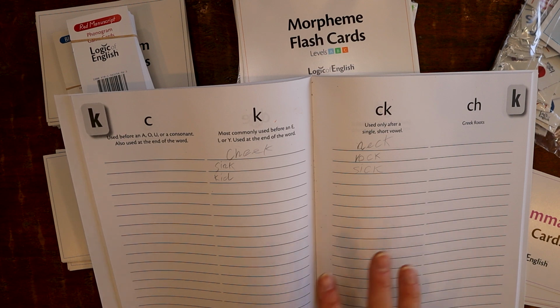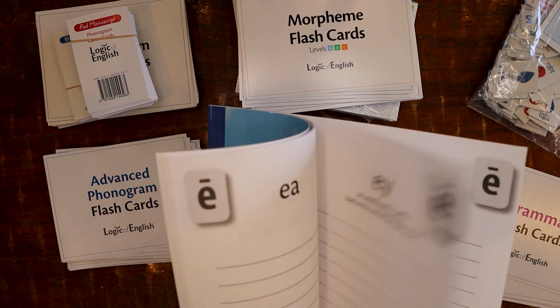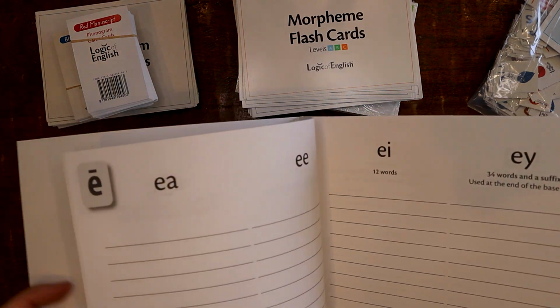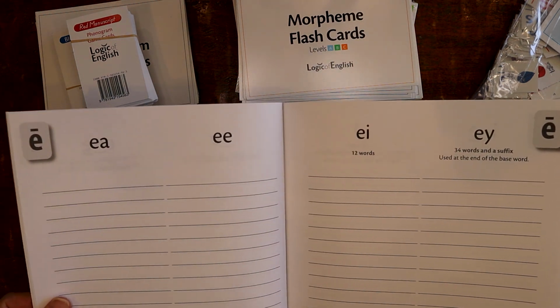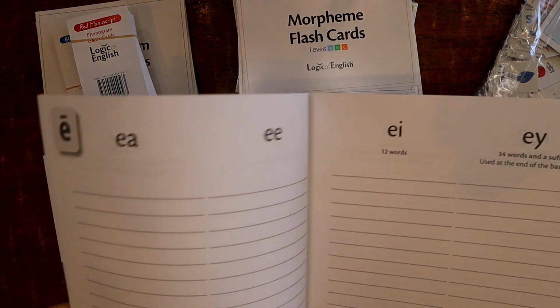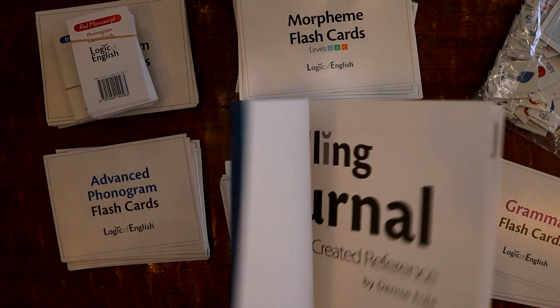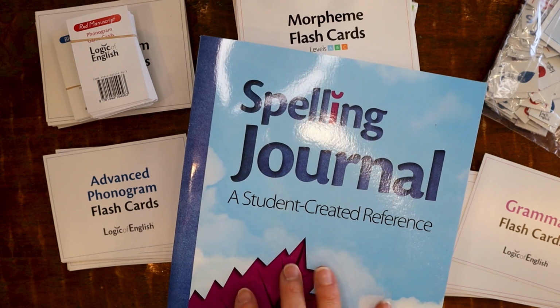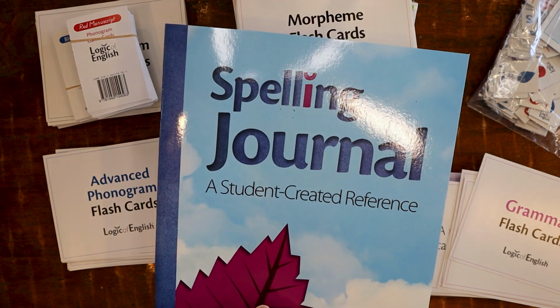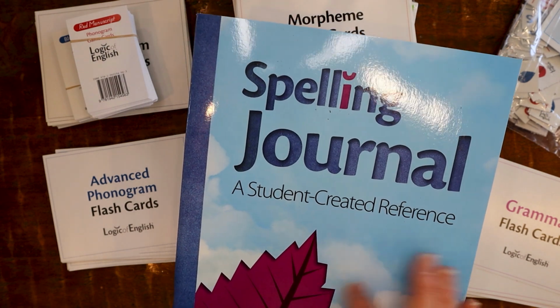So if he has some words that are a little bit tricky as to why they say a long E or something like that, and there's so many different options for how English spells the long E sound, I feel like the more it's used, the more they'll see some of these words, and it'll just really help them out. And so that is a spelling journal. And so I got one for each of my older kids. So like I said, my son is already using this program, and he will continue to use it in 4th grade.